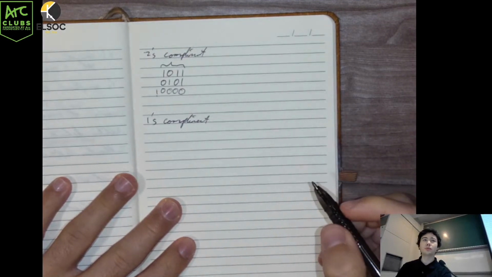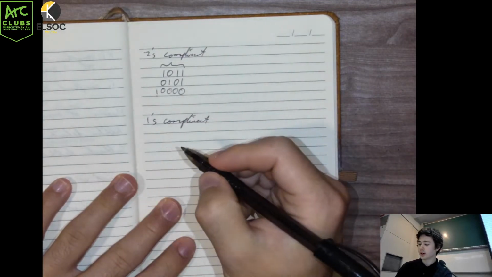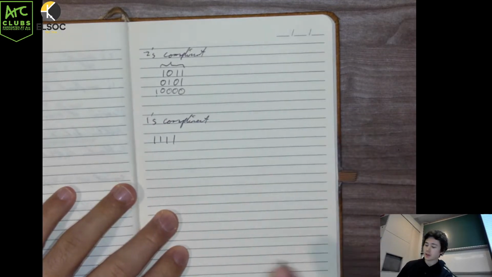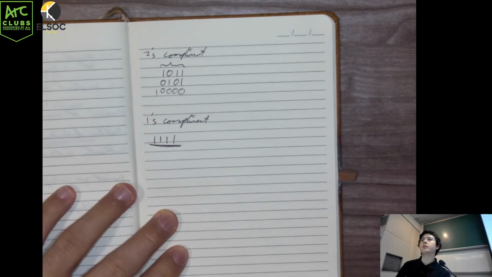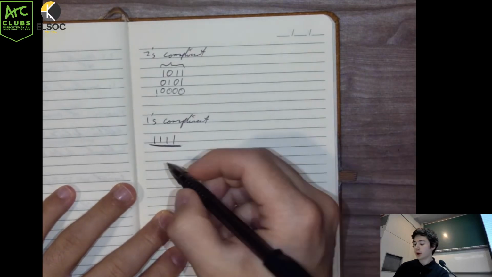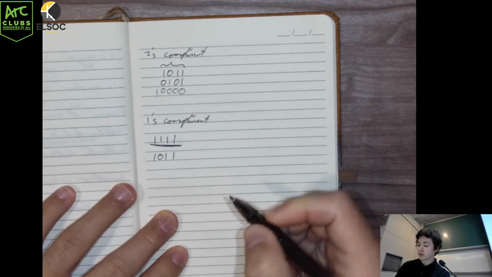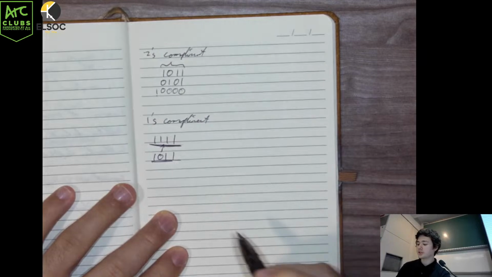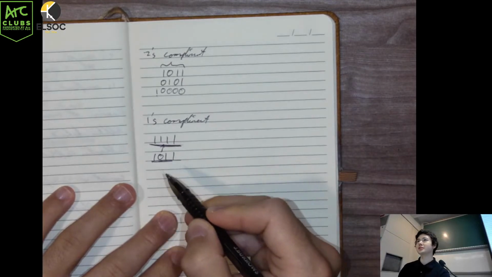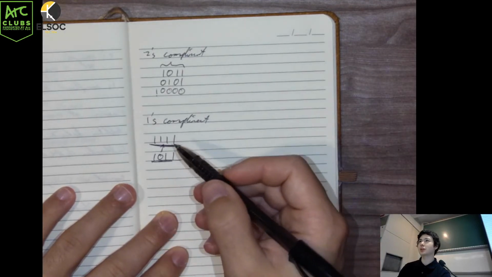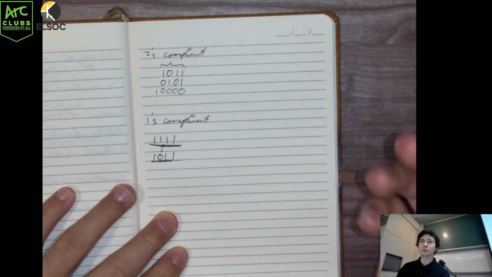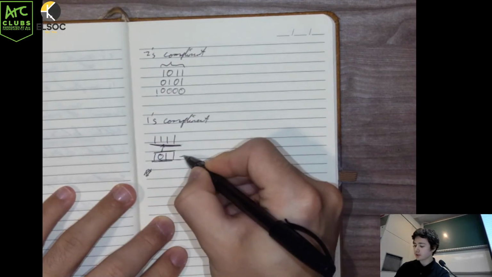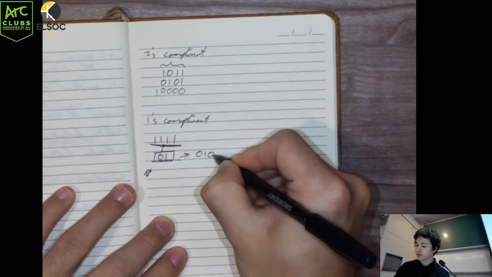Now, one's complement really says I need to make this number all 1's. If I want to make all 1's by using some addition to my given number, what do I need to do? I need to fill in the 1's that were previously zeros. 1's become zeros, zeros become 1's. So if I complement this, it turns into 0, 1, 0, 0.